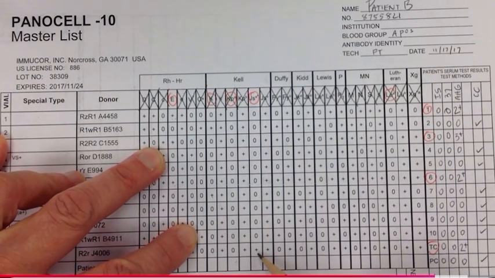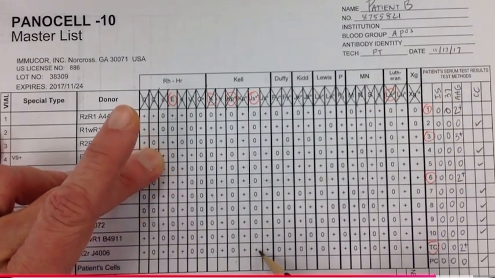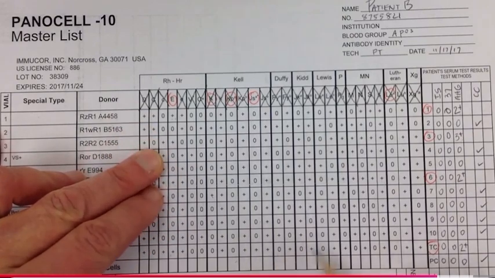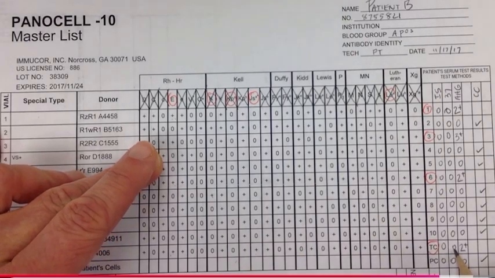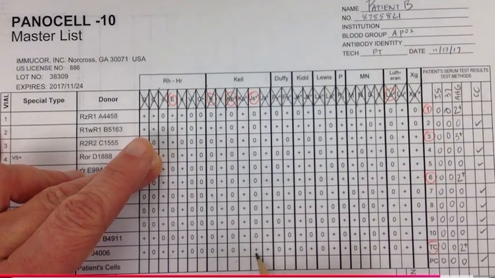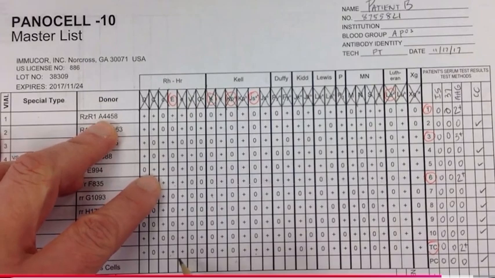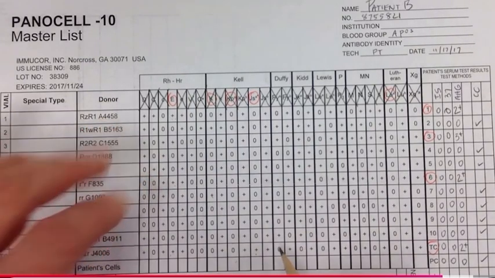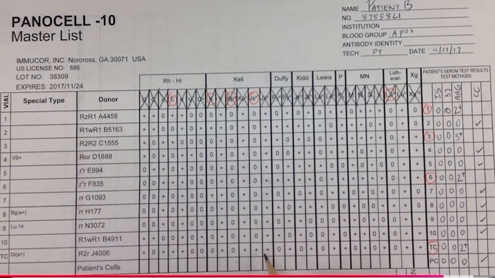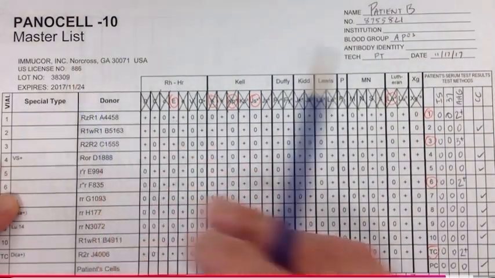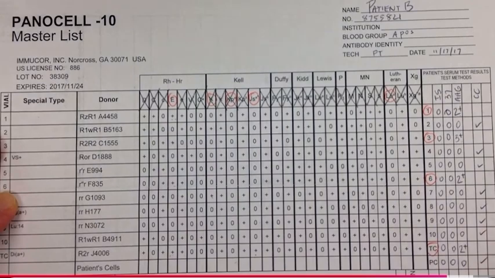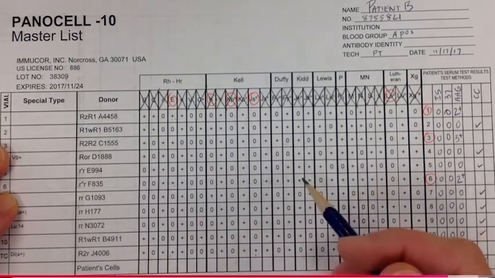Okay, so what are we going to do here with JSA? Because, as I said before, it's positive for a cell that's positive, we don't know if this is being masked by the big E. So we're going to have to go to a different lot number of a panel cell. You can't use the same one, because you're just going to be using the same cells.